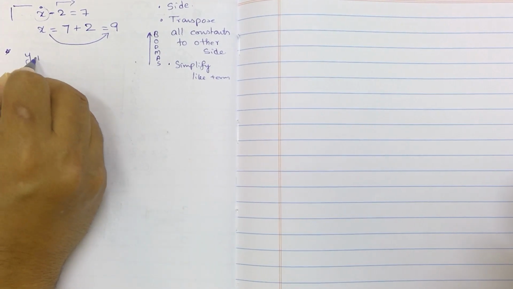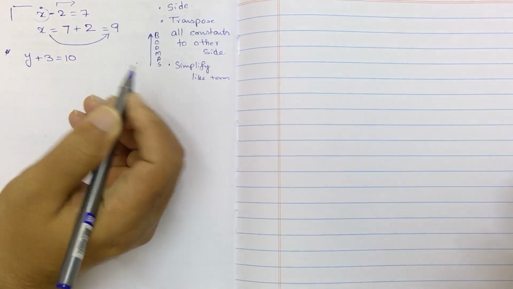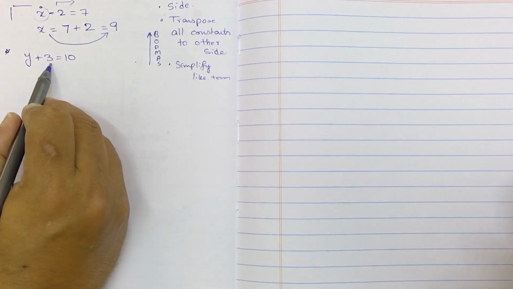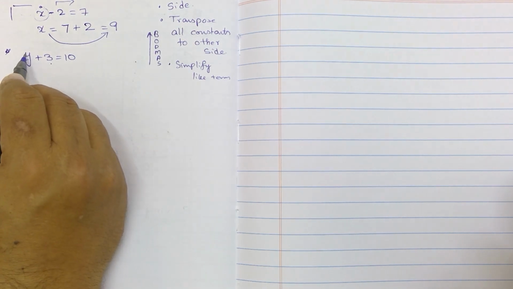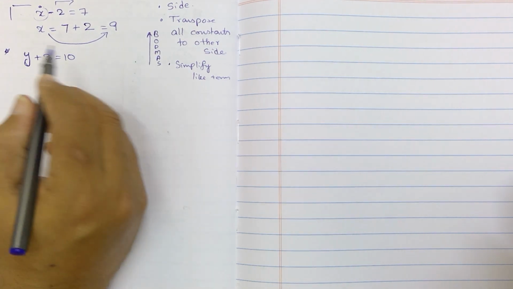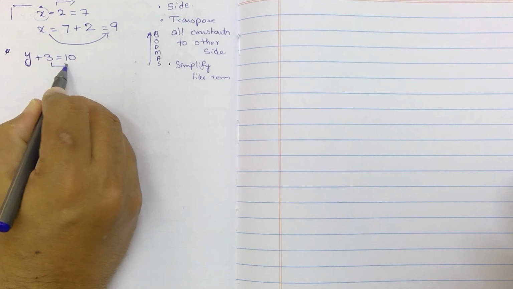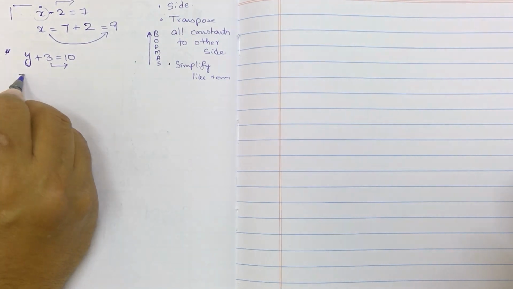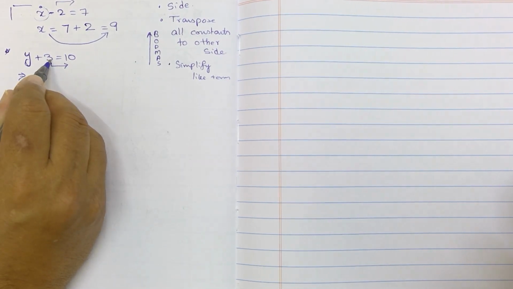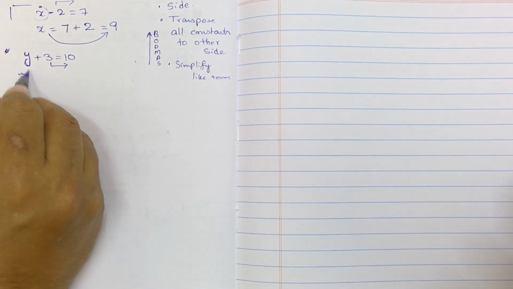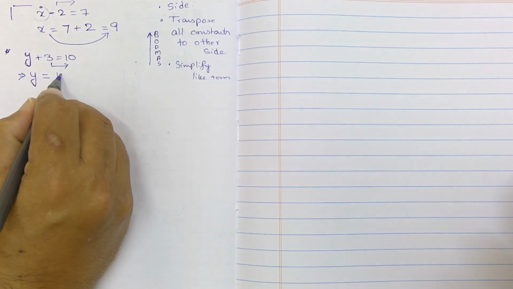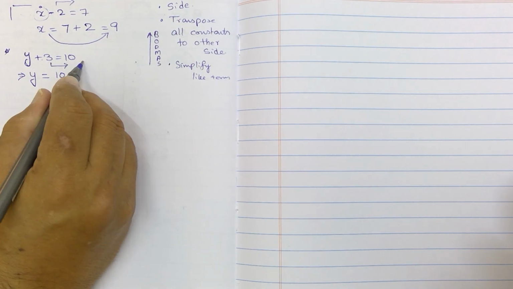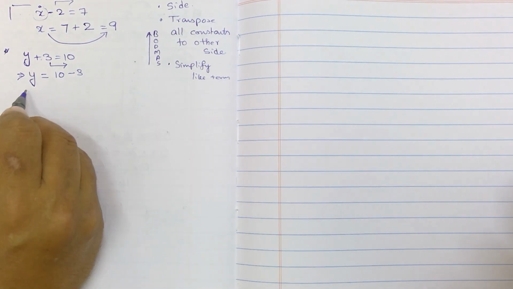So y plus 3 equals 10. What do you have here? The variable y is on the left hand side, so transpose the other constants. When you transpose 3, you have only y on the left hand side, equal to, already you have 10, and now transpose plus 3 to the other side, this is minus 3.